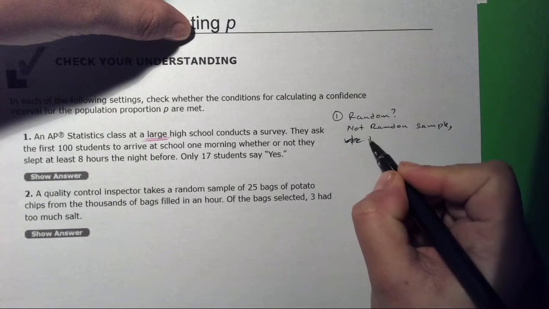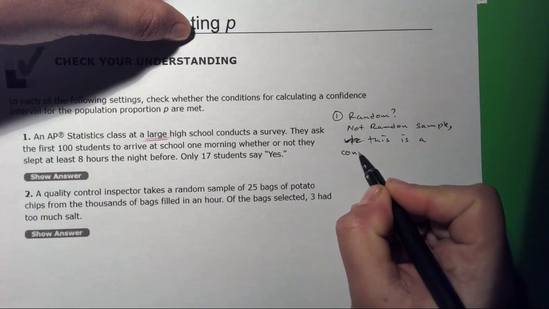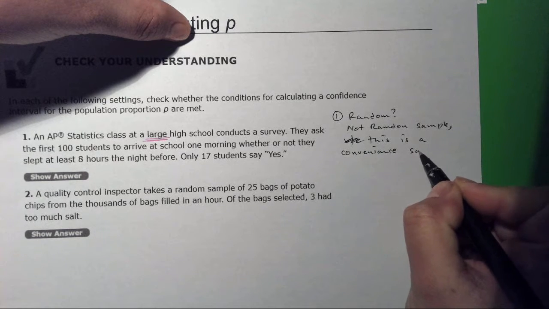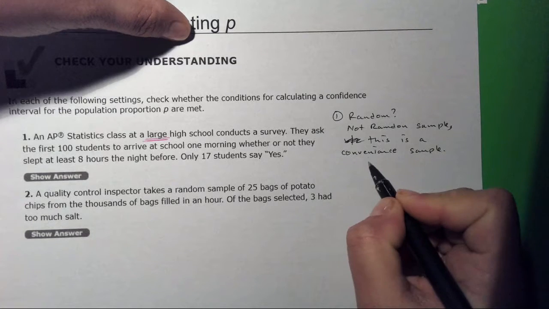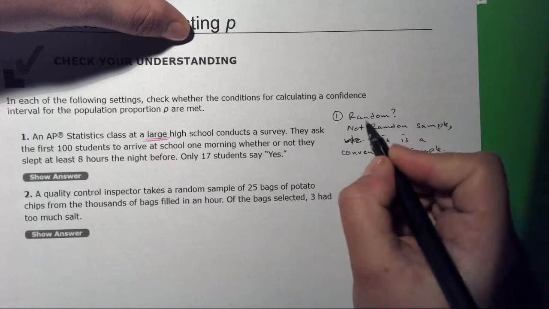I should say this is a convenience sample. You conveniently chose the first 100 students to arrive at school. All right, so it's not a random sample.